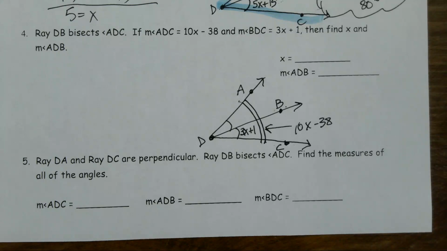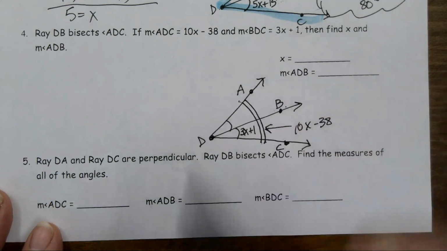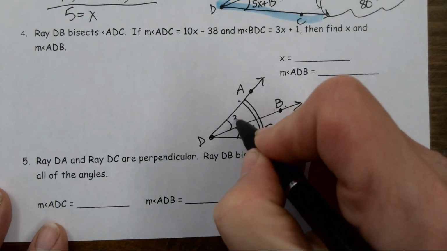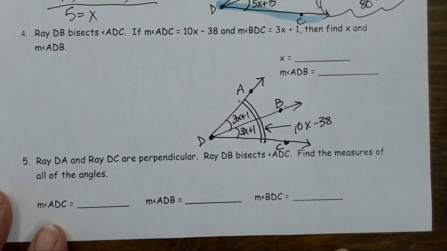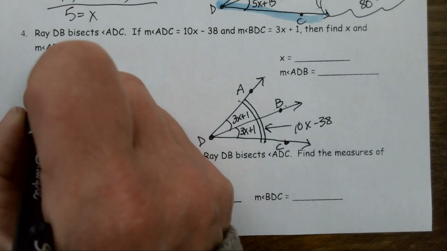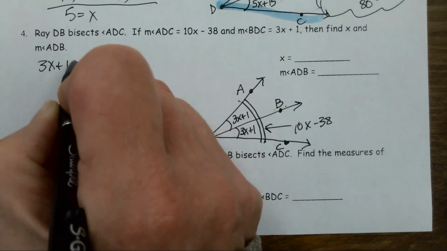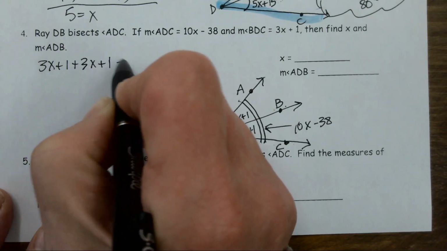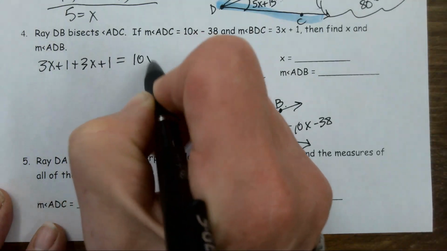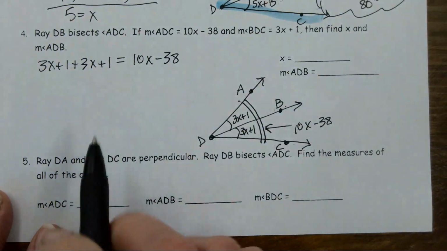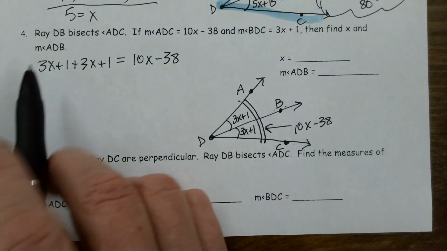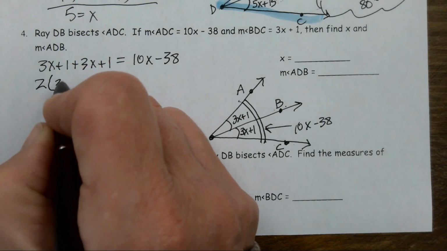I've got the full, I've got a piece. What else do I know? Yeah, these 2 are the same measure. That's what the bisect means. That's why I marked them, so I can put the 3x plus 1 there as well. So when I set up my equation, I can write it as 3x plus 1 plus 3x plus 1. Sum of the parts equals the whole. Or I've also seen people write it as 2 times the quantity 3x plus 1.